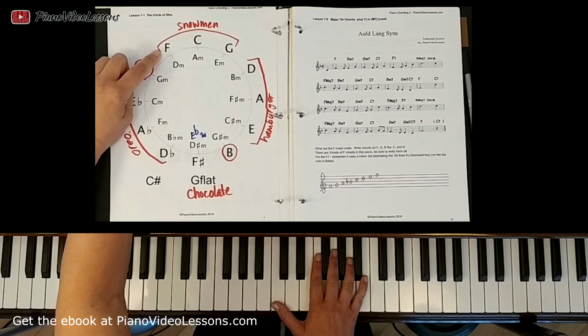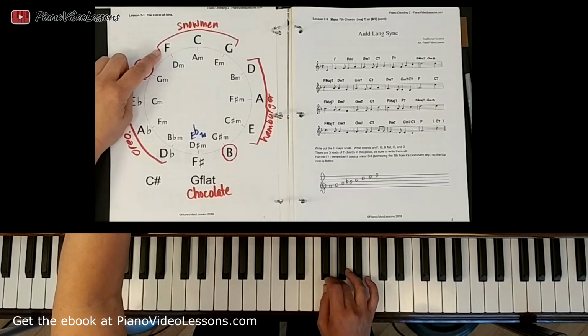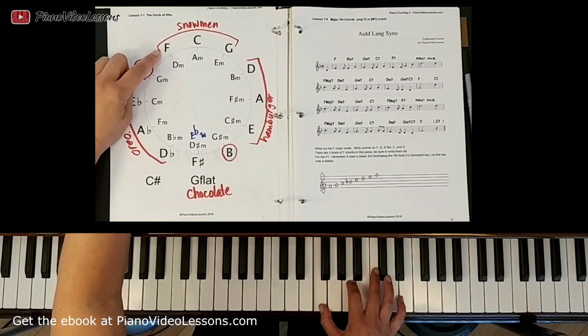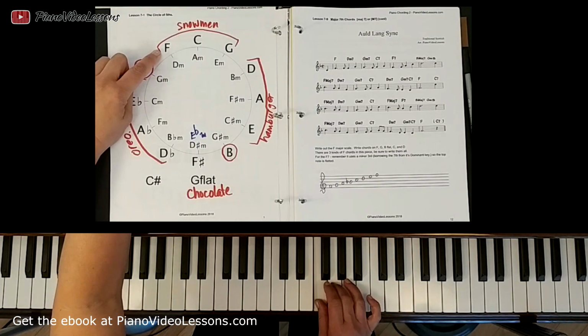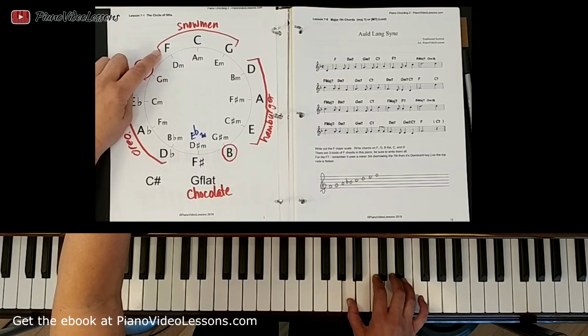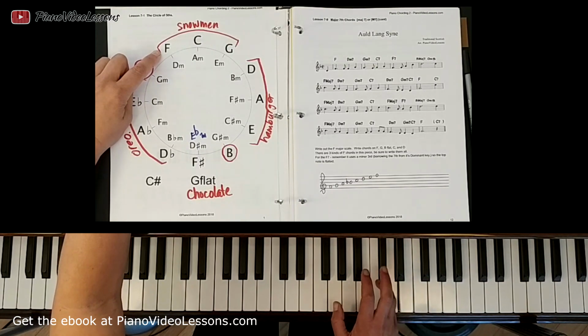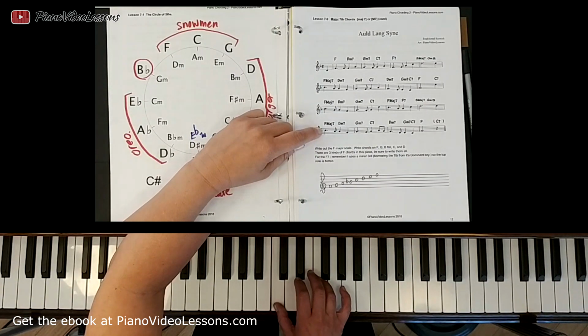So let's go ahead and just try this in the key of F on the piano, starting with C.